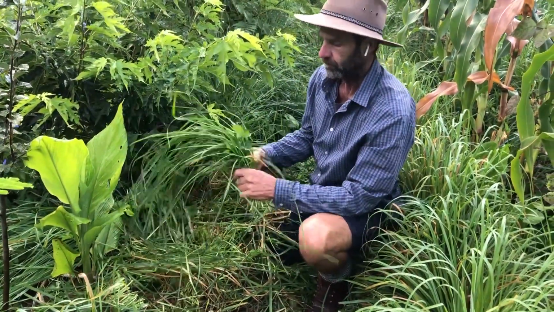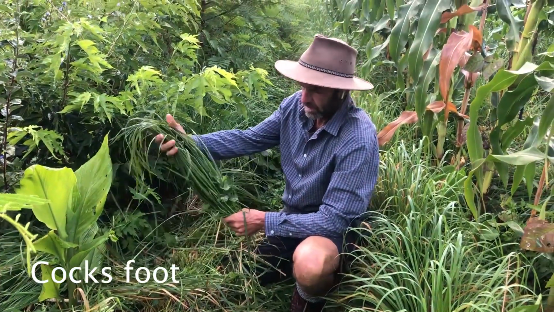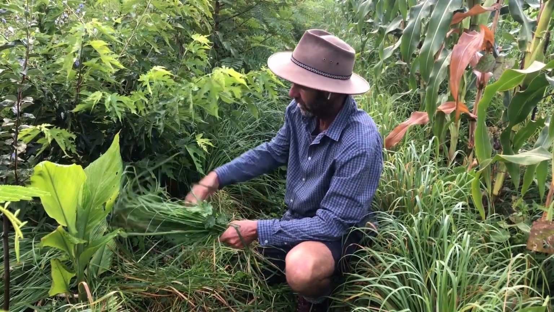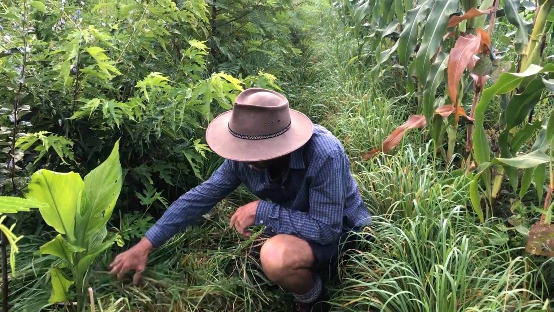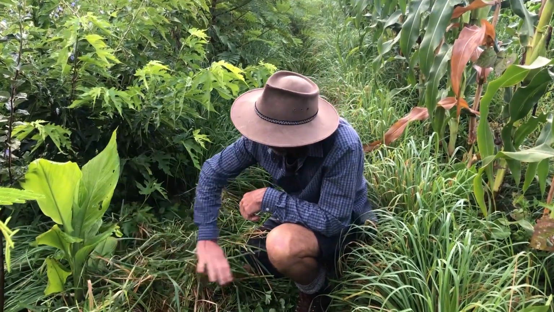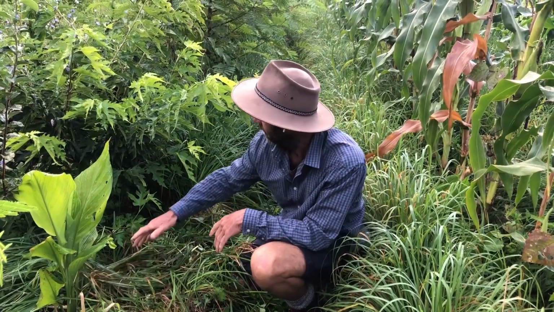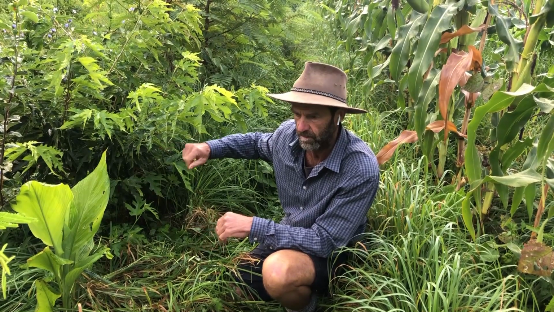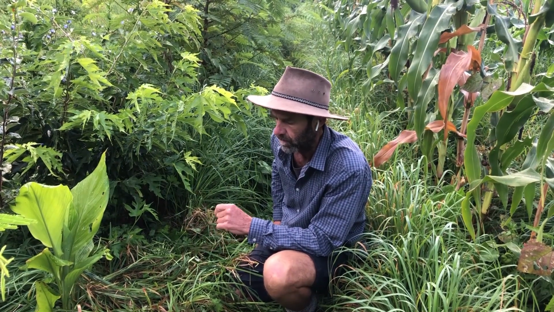So this is our cocksfoot. We cut it once a month throughout the year. It does the same growth in winter. We cut it always before it flowers. It makes a fantastic mulch. And grasses produce a lot of silica that becomes bioavailable and keeps plants healthy that cannot utilize silica from the soil as much as grasses do.